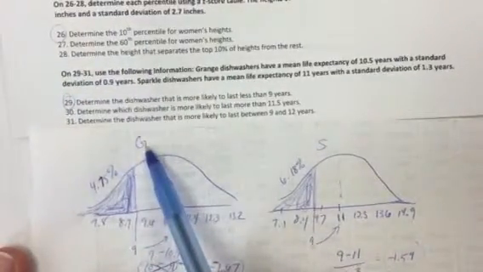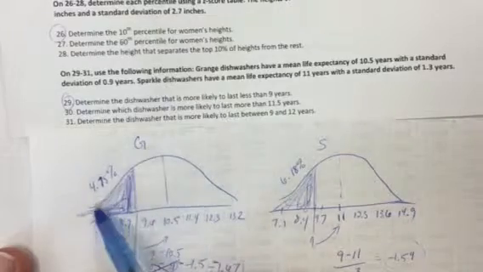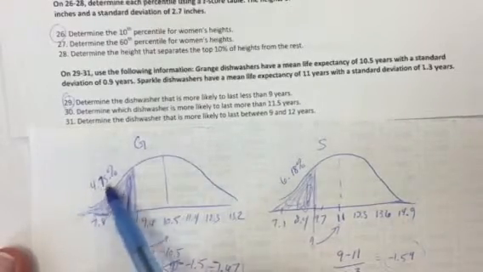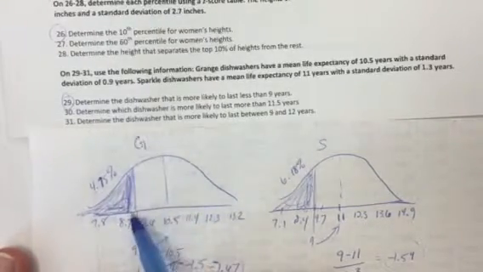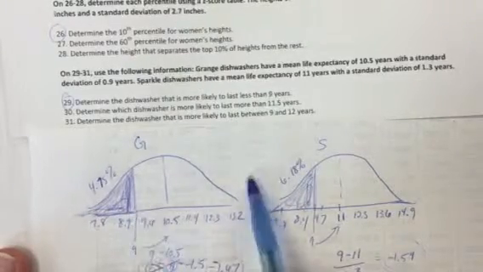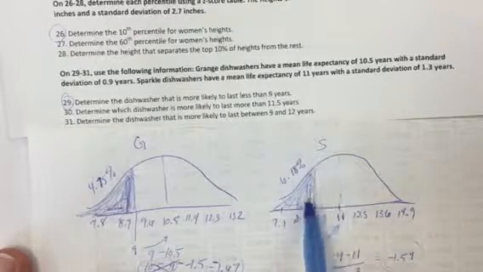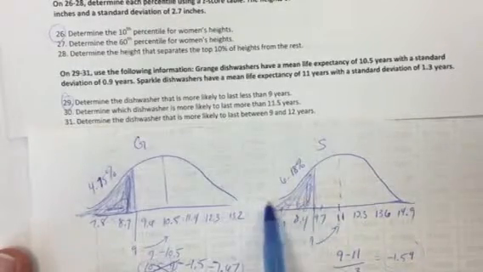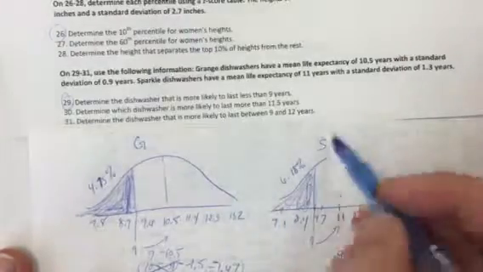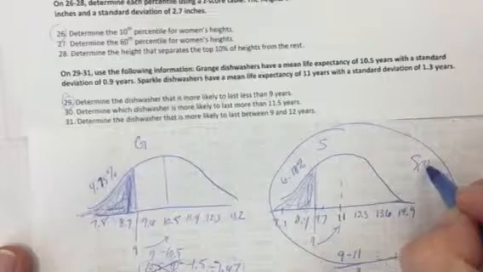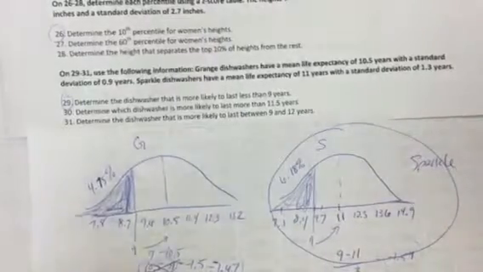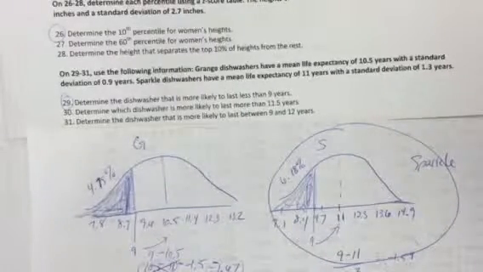So for 4.75% of Grange dishwashers last 9 years or less, right? Less than 9 years. 6.18% of Sparkle dishwashers last less than 9 years. So which is more likely to last less than 9 years? Sparkle. Sparkle is more likely to last less than 9 years. Okay, you do number 30 and 31.